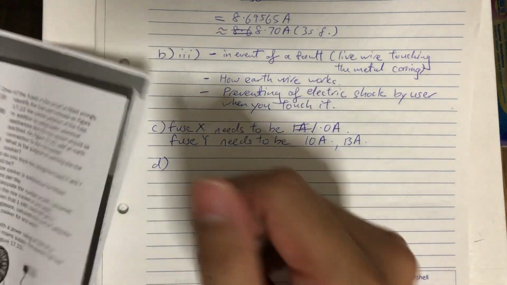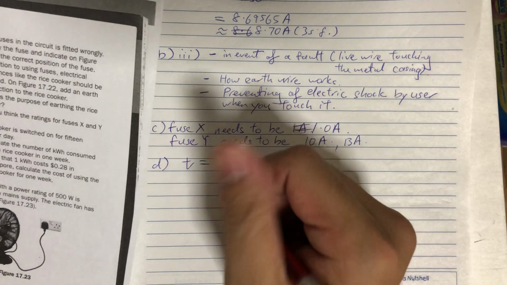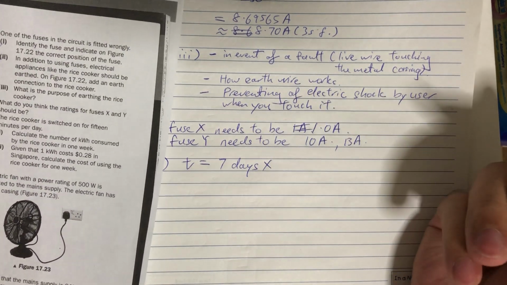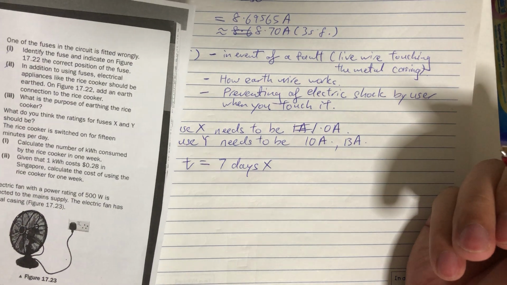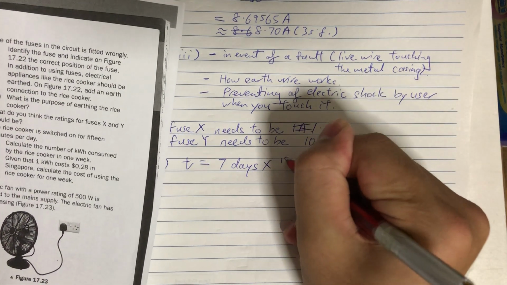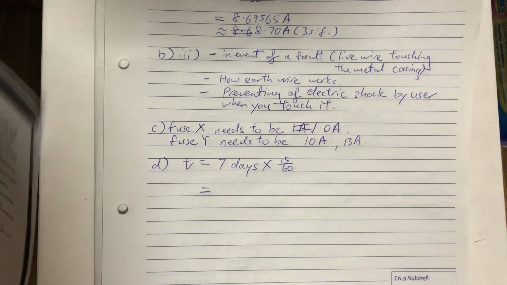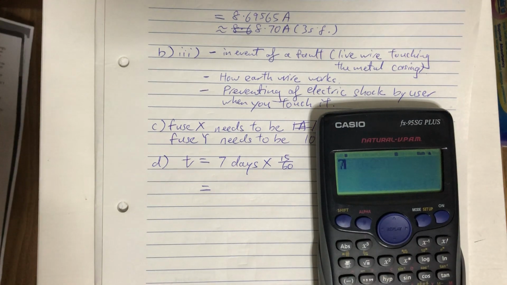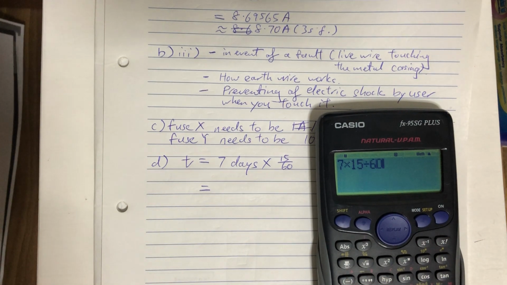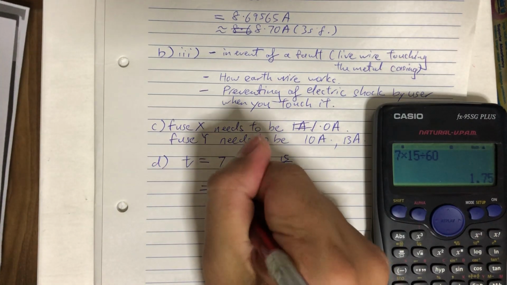So time is 1 week. 1 week is 7 days, multiplied by number of hours used per day, 15 minutes, so 15 over 60 of an hour. So total number of hours used in a week is 1.75 hours.